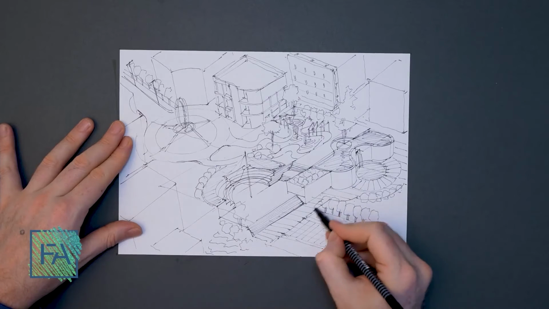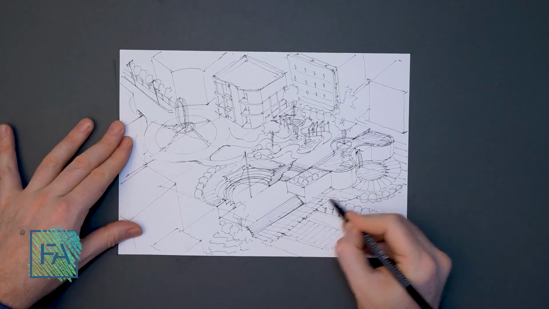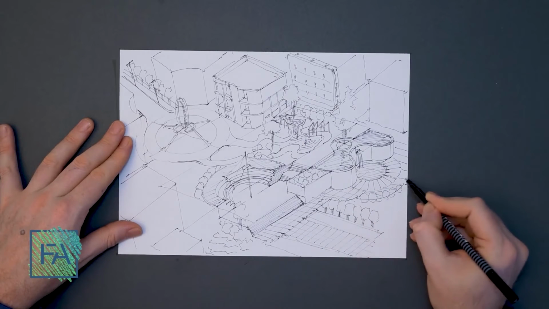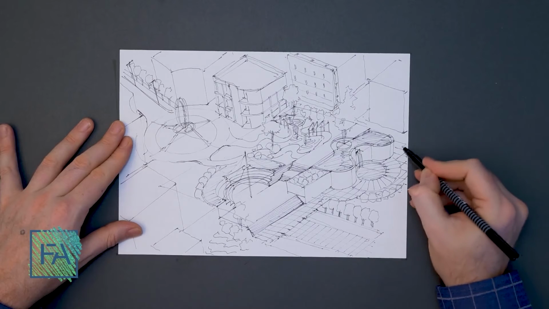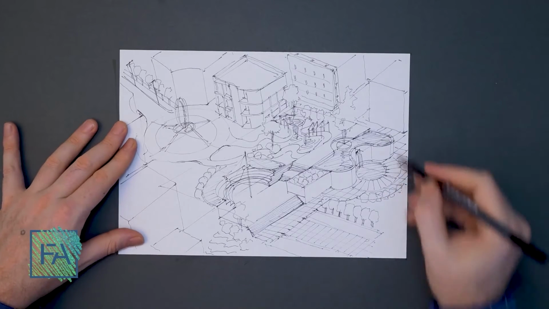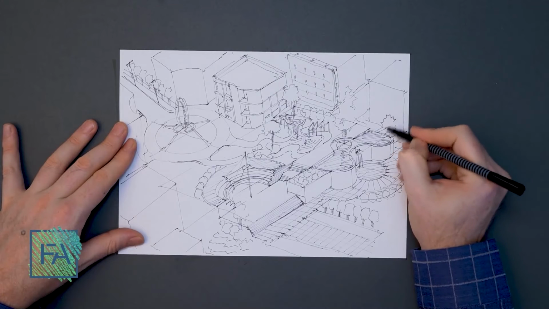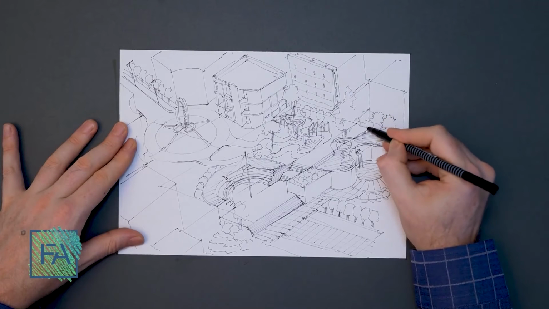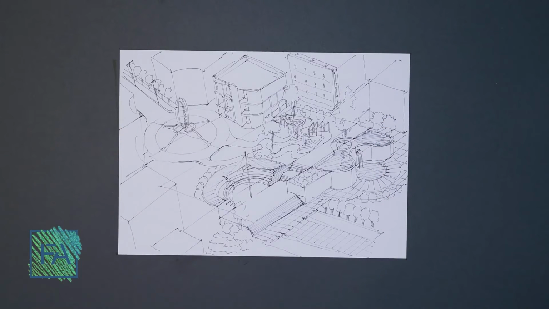So we're doing this in order to show the flooring like that. And the continuation of this path like this as well. Let's add some trees here. And our plan is shaping, slowly and bit by bit.